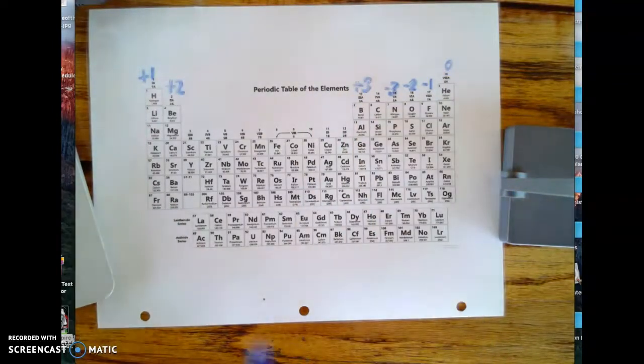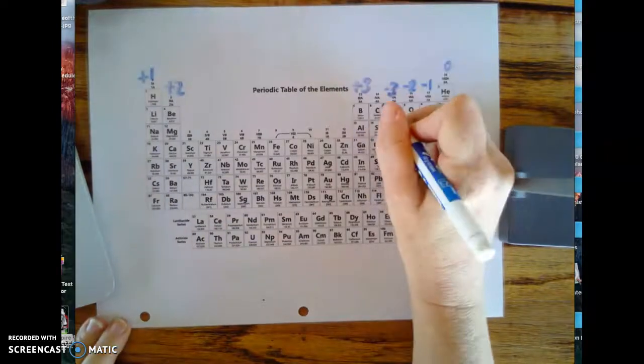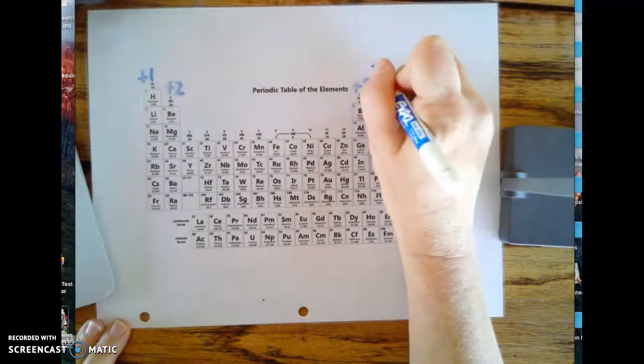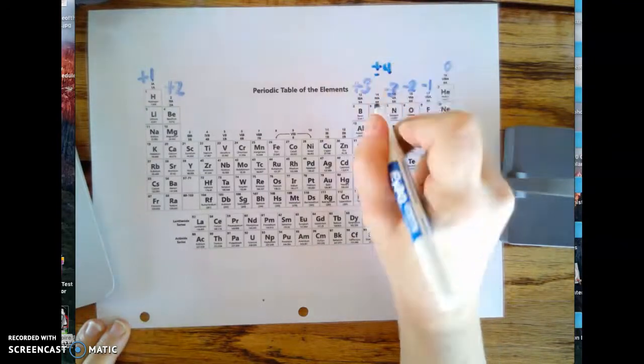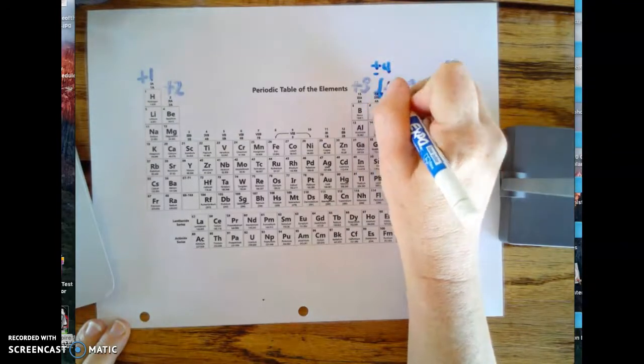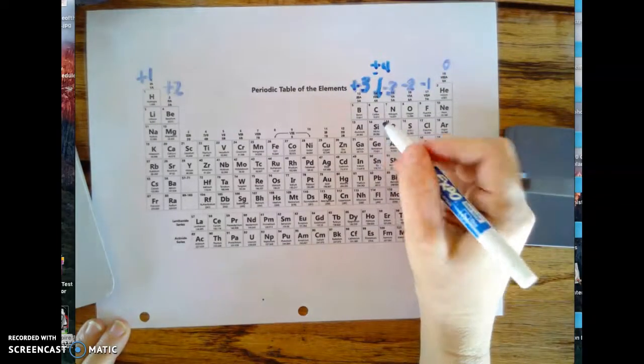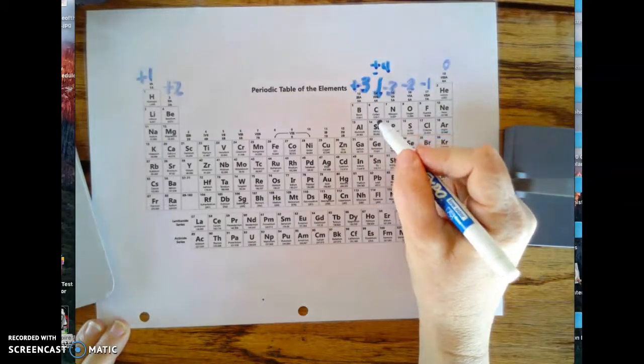What about carbon's group? It's right there in the middle. It's kind of the tipping point. Well, truthfully, these don't usually form ions. When they do, they could be plus or minus 4 for carbon's group. And then look at carbon's group. It's really a mix of nonmetals, metalloids, and true metals.